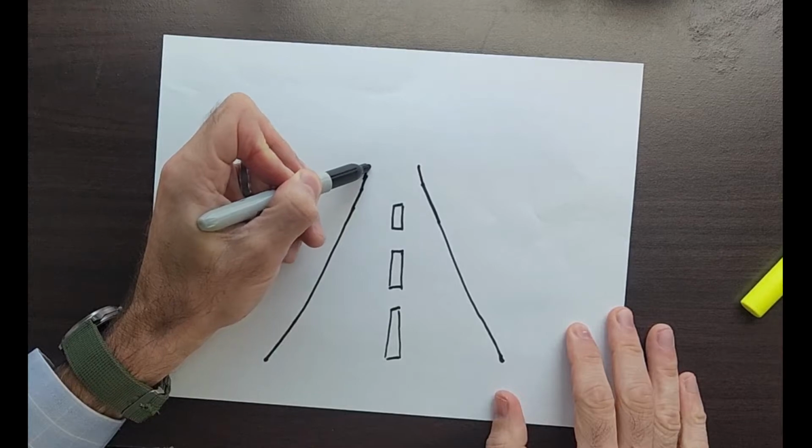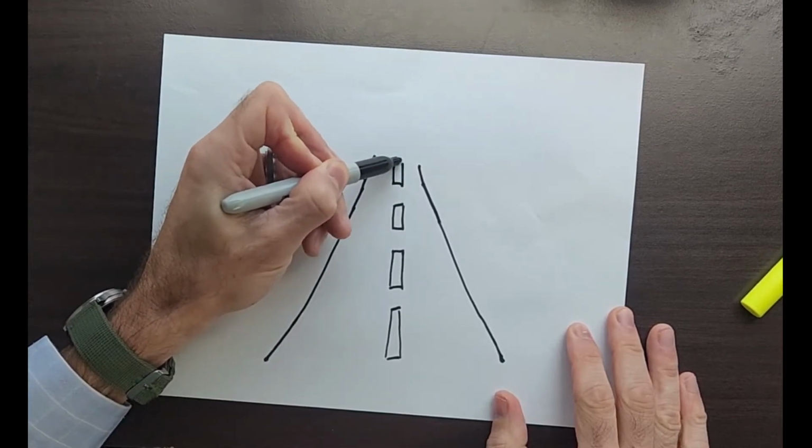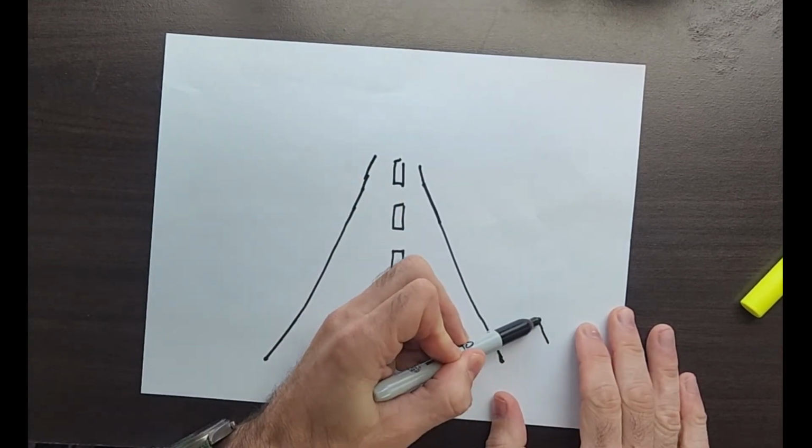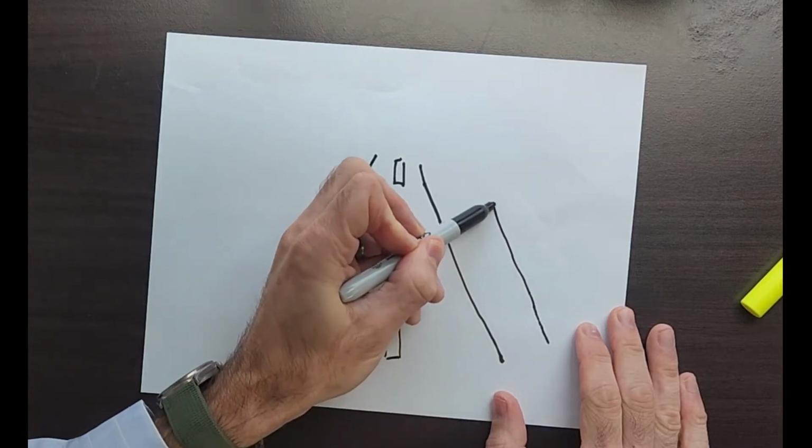All roads lead to somewhere, correct? Correct. And all roads are going to have a sidewalk.